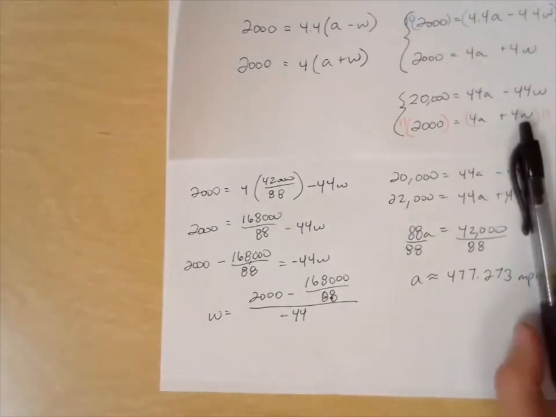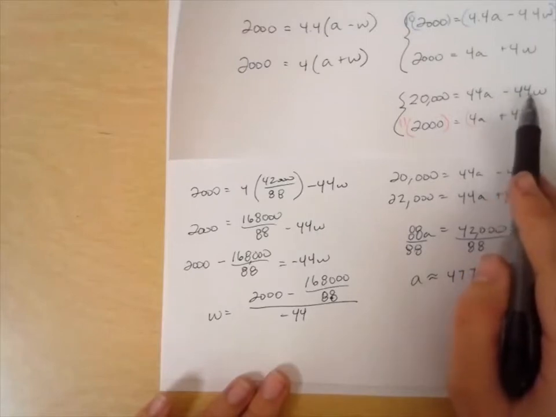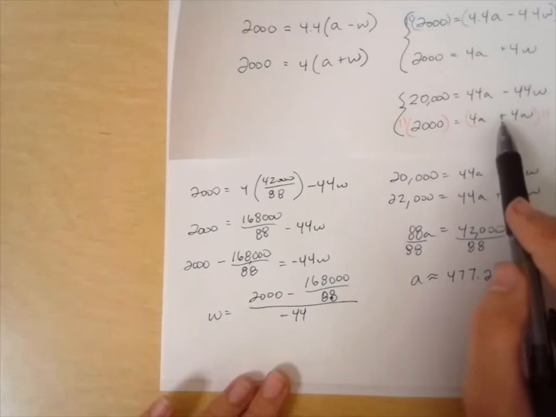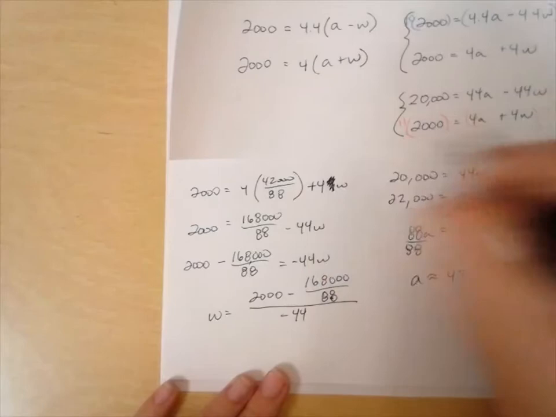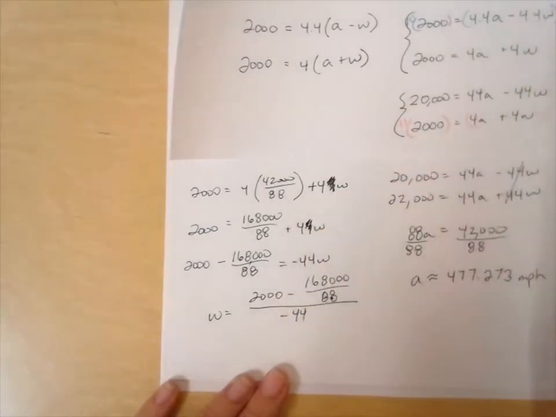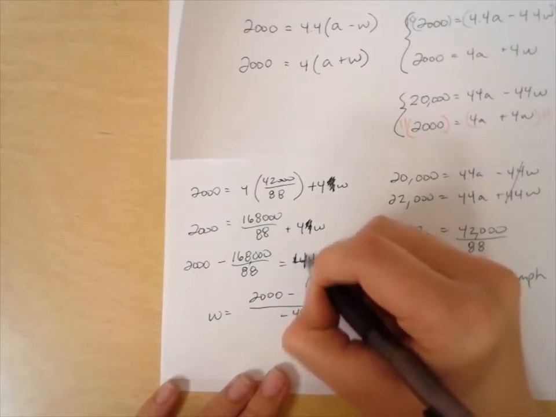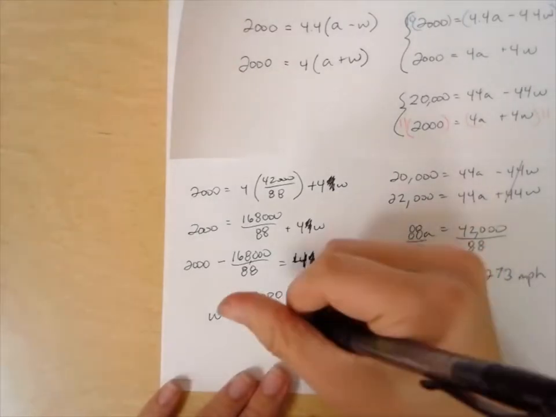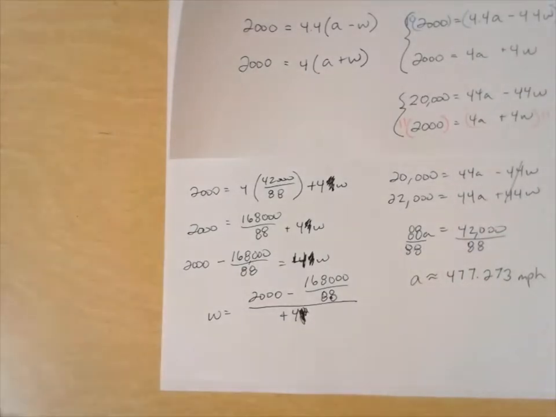alright, there was a mistake. Uh-oh. Let's change this. What I did was I accidentally pulled this negative 44W over here, but I should have followed this equation, and I should have done plus 4W. Oops. So make that change. It's just plus 4W. The neat thing is it doesn't make it that hard for us. Just change this to a 4W. And then here on the bottom, divide by a positive 4. There we go.